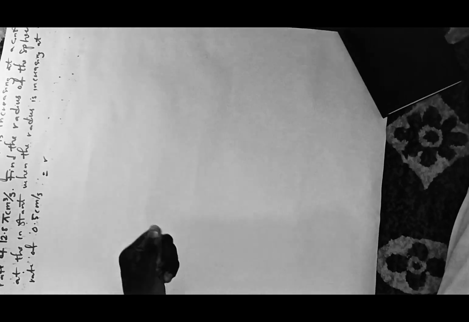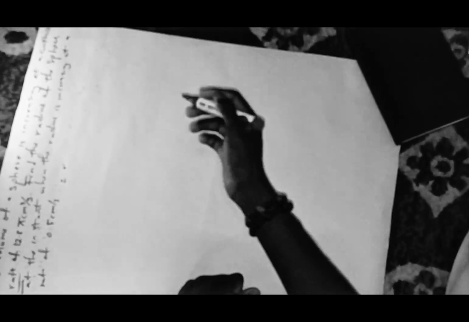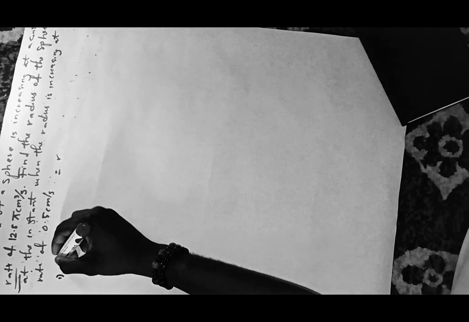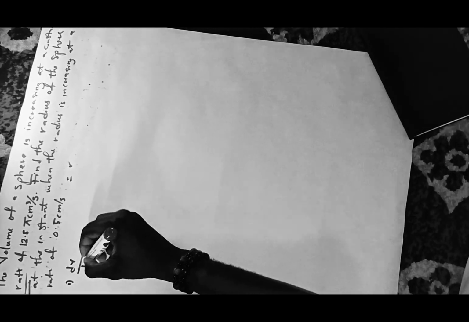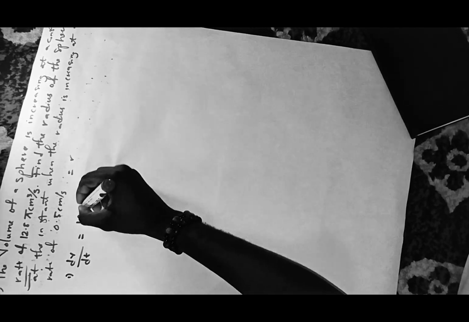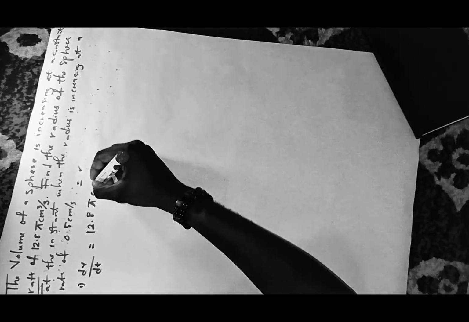So the first thing we need to do is write out the provided information. The first is that the volume of a sphere is increasing at a constant rate. That means this is our dV/dt, the change in volume with respect to change in time. So let's write it out: dV/dt is equal to 12.8 pi centimeter cube per second.